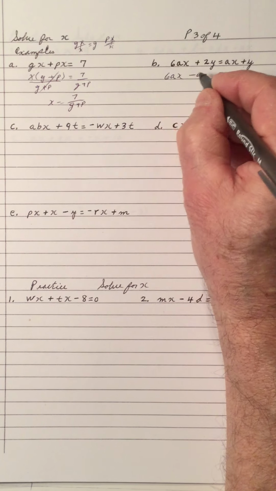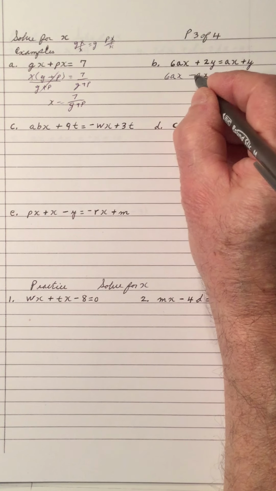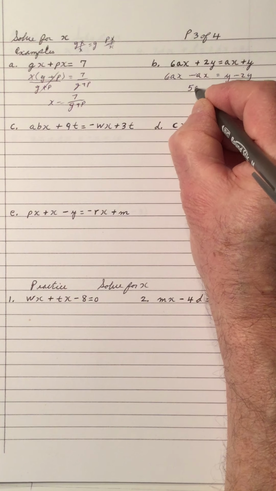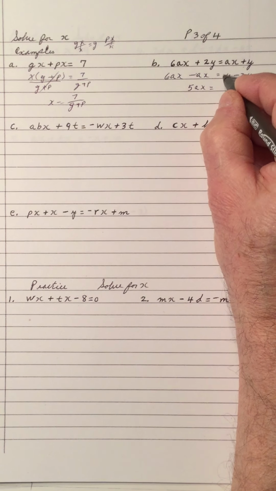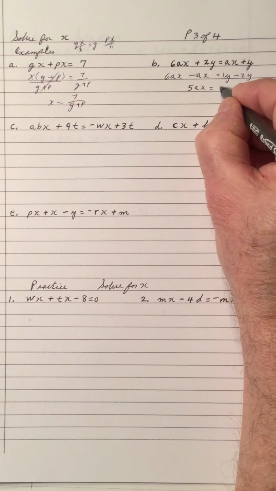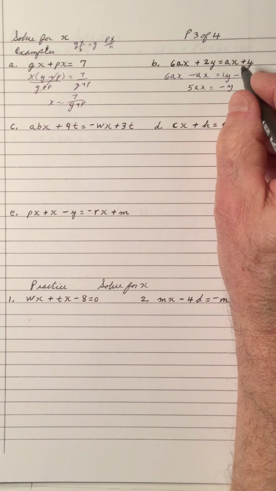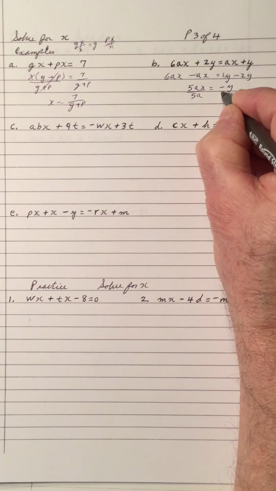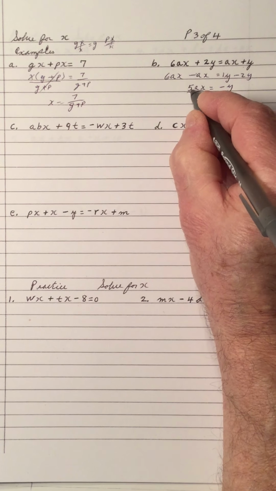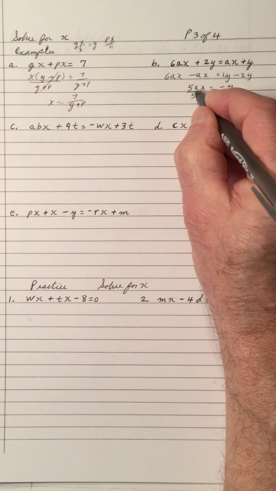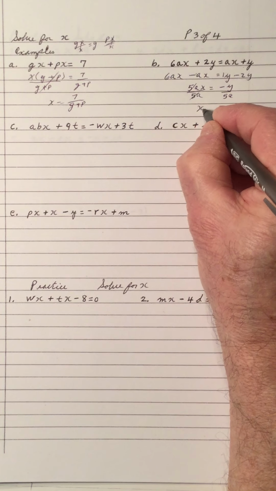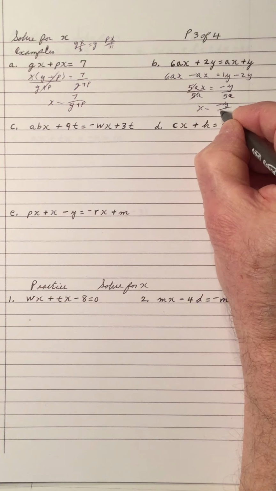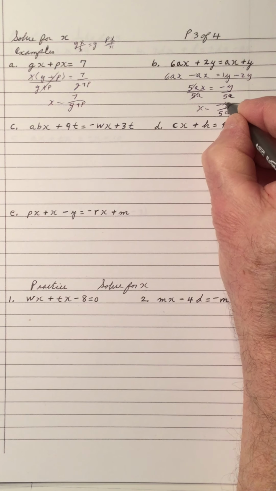Add up 6, they're like terms, ax. So 6, that's a 1. 6 minus 1 is 5ax. And 1y minus 2y is a negative y. And I'm solving for x, so I'll divide both sides by 5a. Because that's 5a times x, I divide and they cancel out. So x equals, that's an a, so I get a negative y divided by 5a.